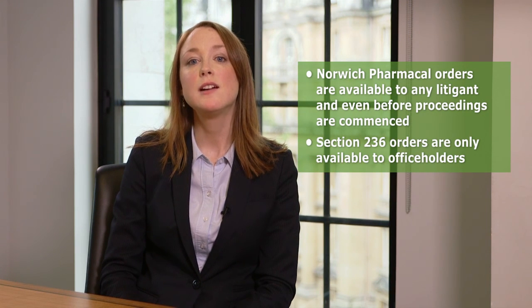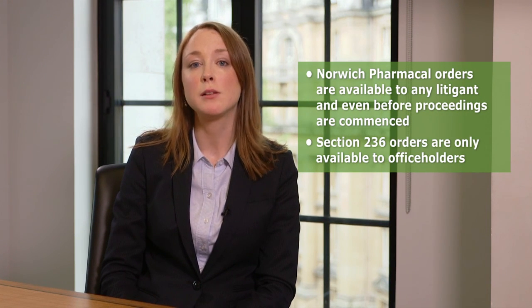The key difference between Norwich Pharmacal orders and Section 236 orders is that while Norwich Pharmacal orders are available to any litigant, and even before proceedings are commenced, Section 236 orders are only available to officeholders. Applications under Section 236 will be most appropriate at an early stage in the insolvency process, where the officeholder is seeking information relating to the company's affairs in order to identify potential claims, and the company's officers or other third parties are likely to have such information.